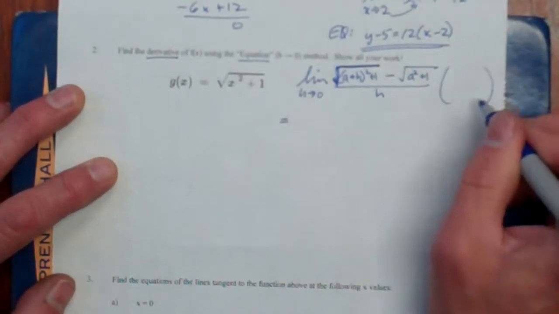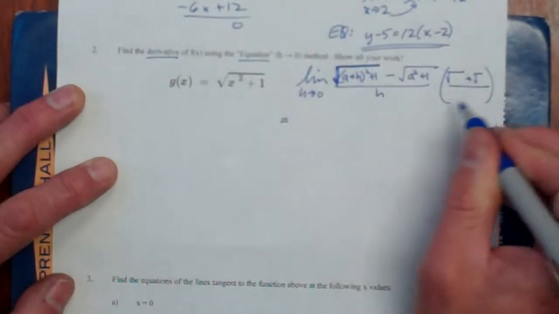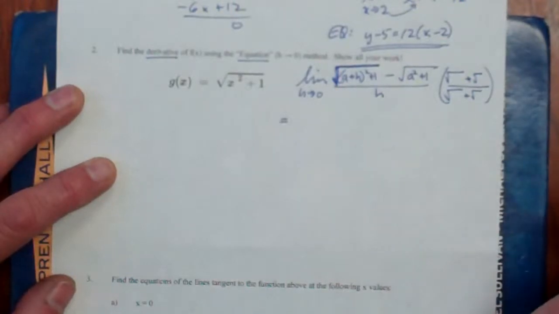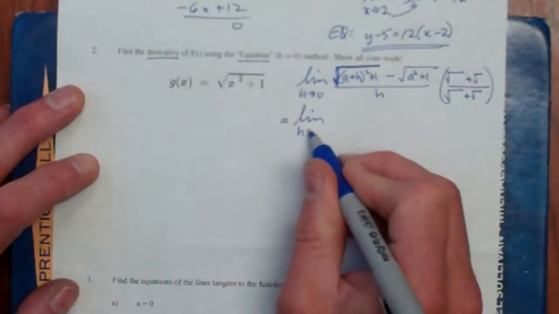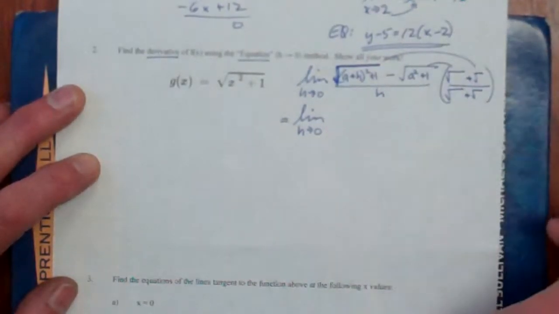So I'm going to multiply this by its conjugate, which is the long radical plus the short radical, all over the exact same thing, long radical plus the short radical. And I know to get to the next step, I'm just going to FOIL that out, but wonderful cancellation things happen in the rainbow bits. These guys are going to drop out.